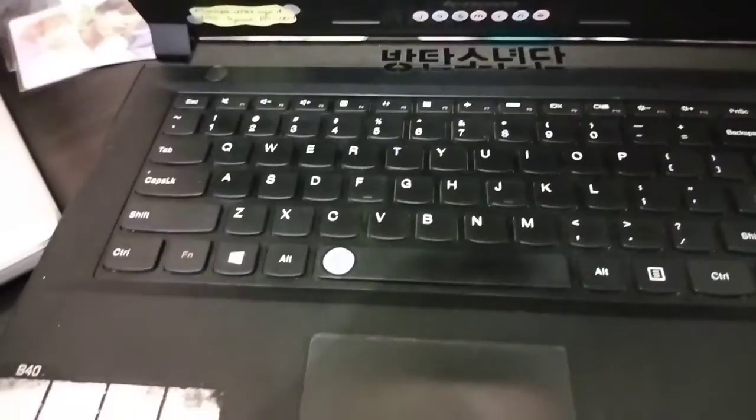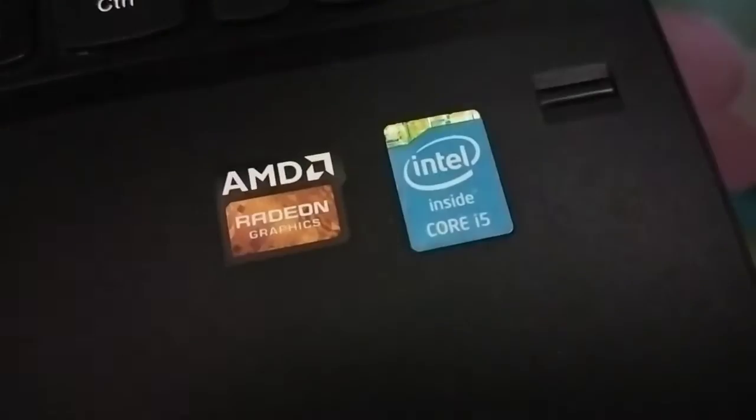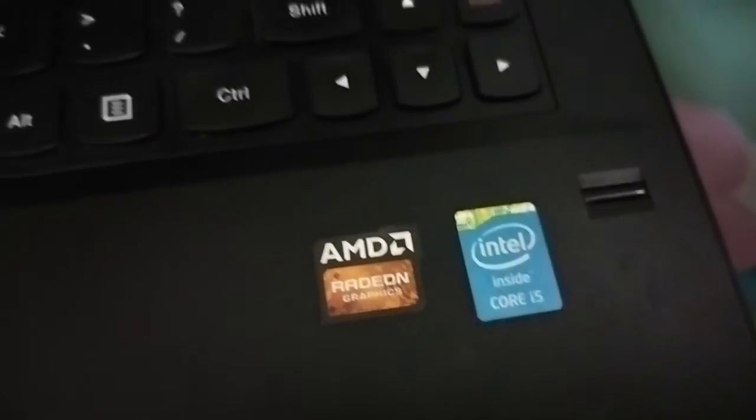This type can be used for designing or sketching because it already has an Intel Core i5, and the processor is 145U. It is sized at 14 inches, but the standard memory is small, just 2GB DDR3. Last, this laptop is measured in camera. The camera is good enough.